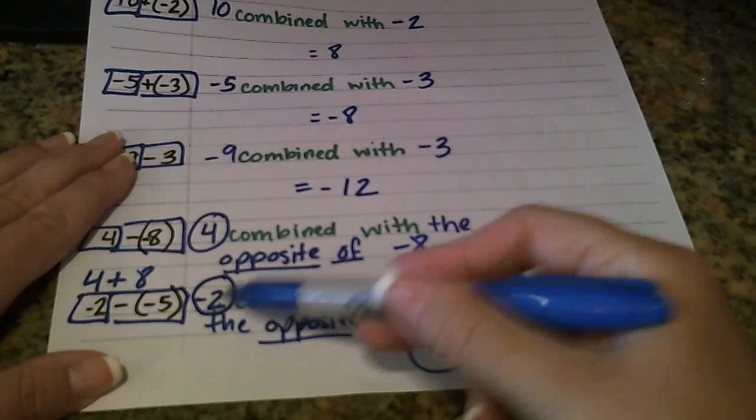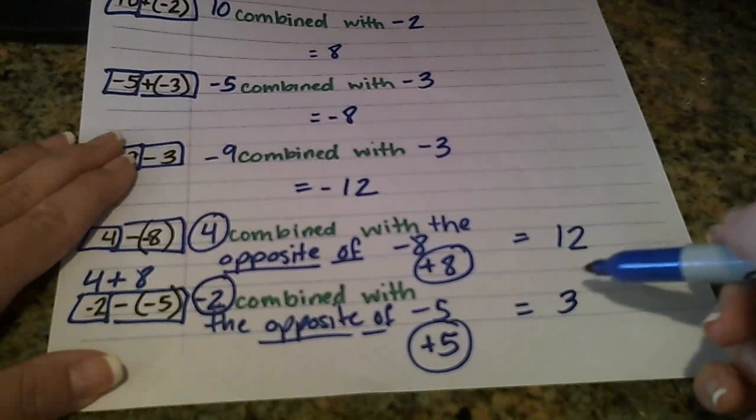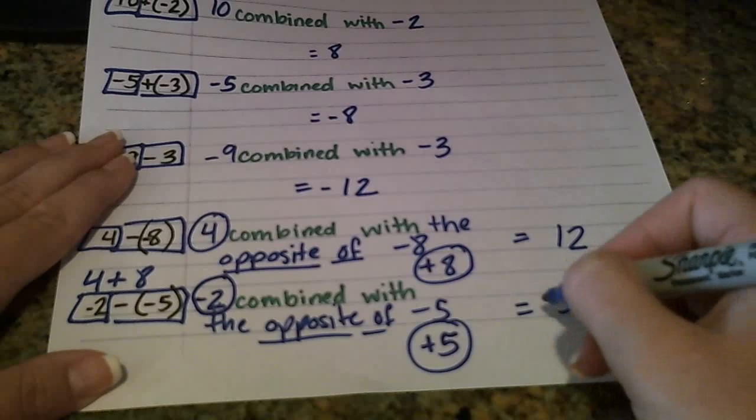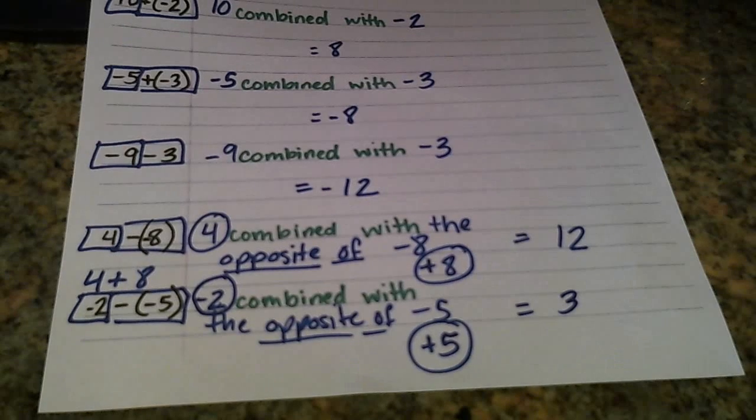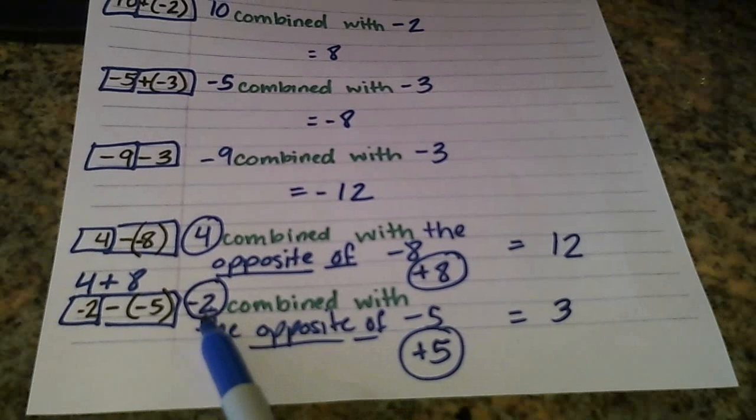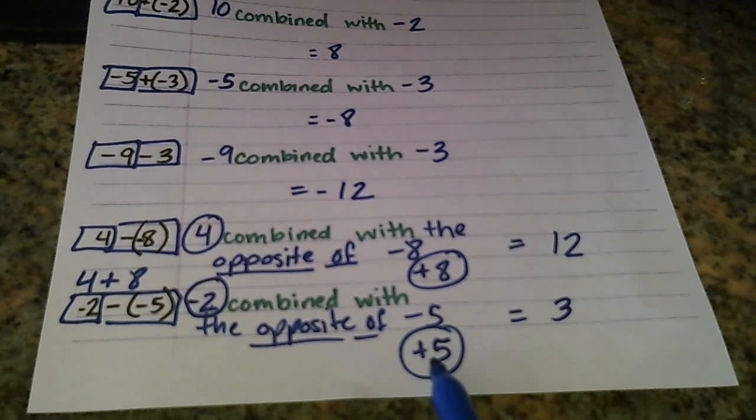Well, 5 is bigger than 2, so I'm going to use the positive sign, and I could write it, or I could just understand that 3 to be positive. The answer should be a positive 3. So 2 of these negatives are going to cancel out 2 of the positives, and then I'd have 3 positives left over.